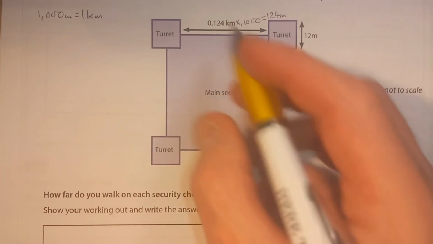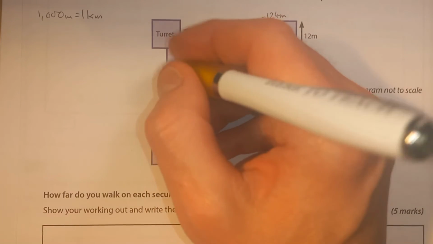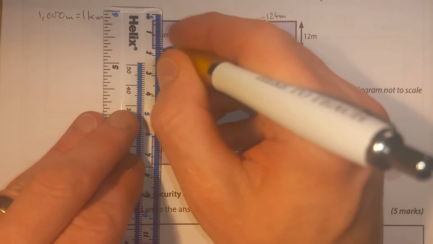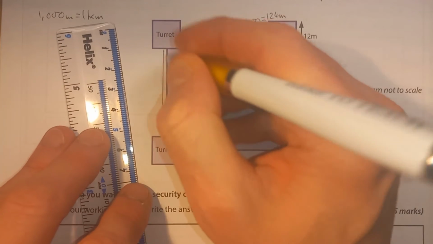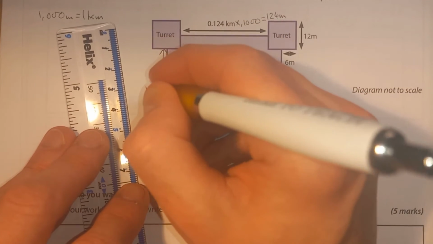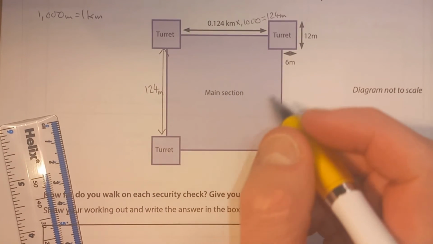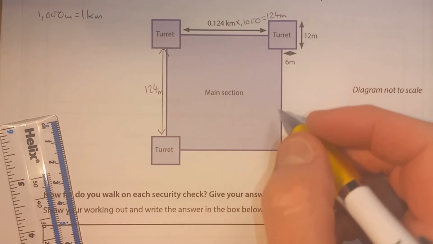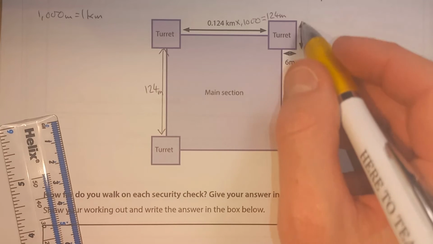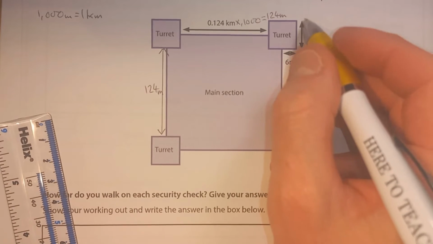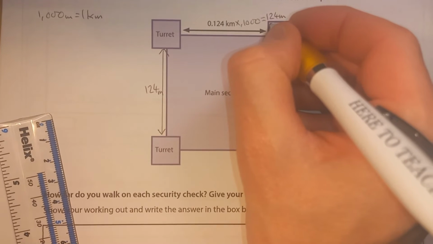Because this is a square, it means over this side, this is going to be the same. That's also going to be 124 metres. And if we think about the turrets, well, if it's 12 metres along here, I'll draw it on the inside.